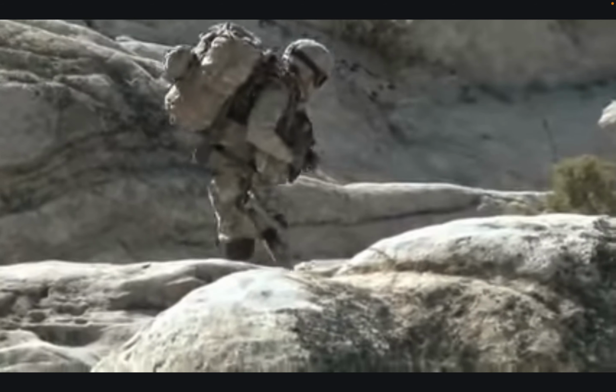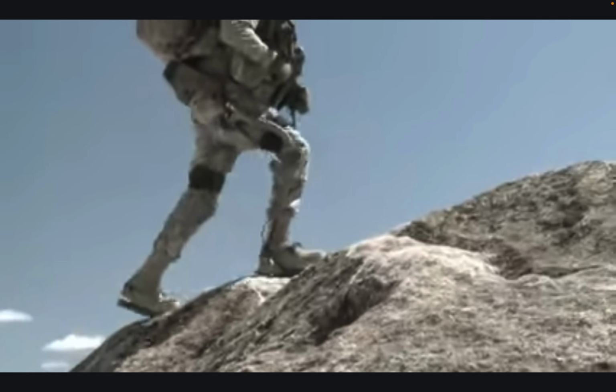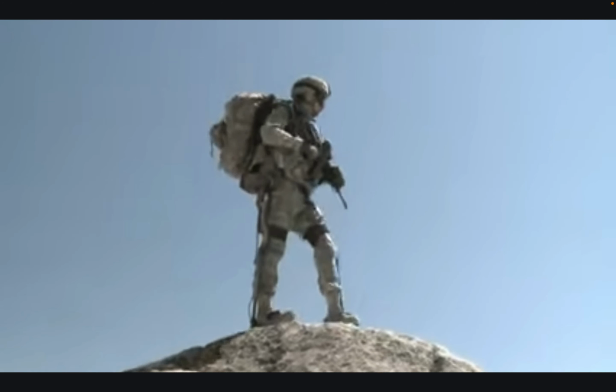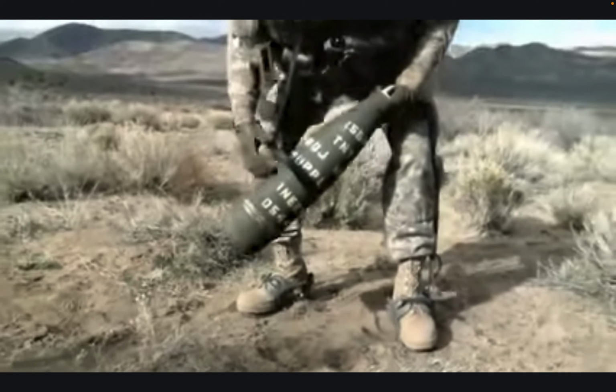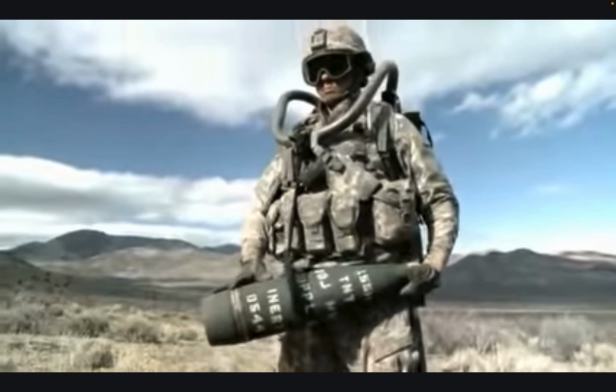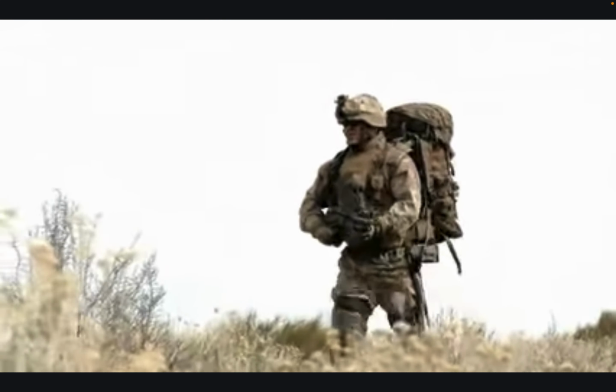An exoskeleton provides the ability to carry that weight the same distance, but to have energy left to execute the mission once you're there. We've also looked at attachments that allow users to carry weight not only on their back, but also on the front. The exoskeleton will fit anybody between 5'4" and 6'2".